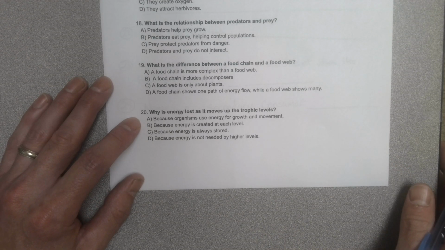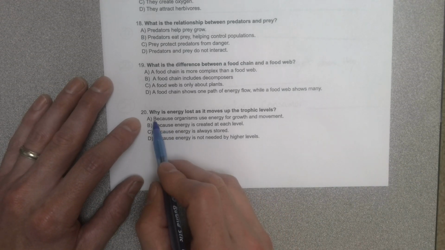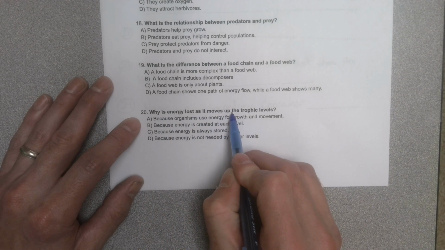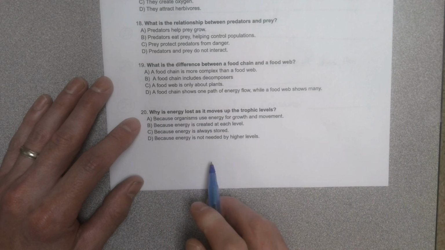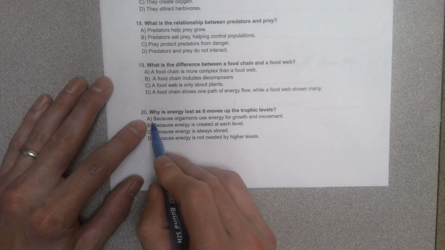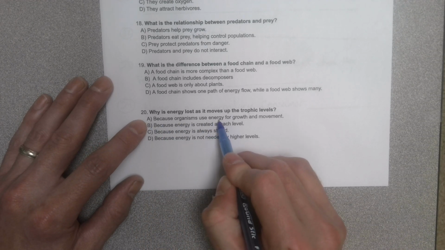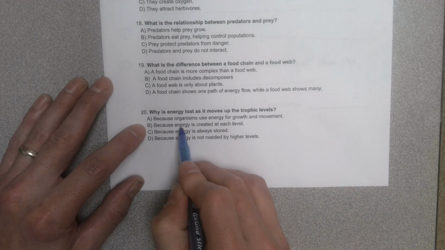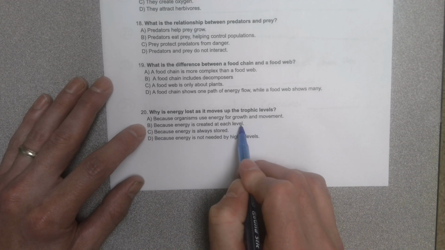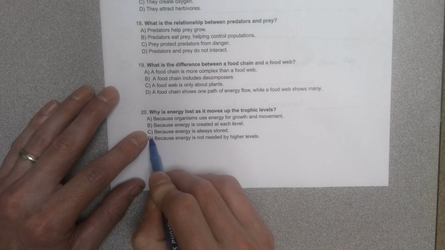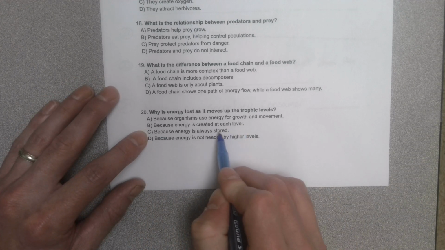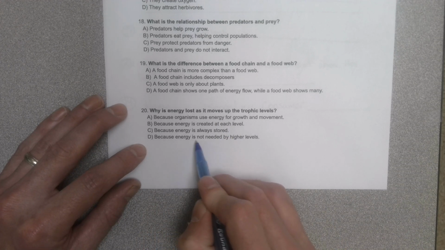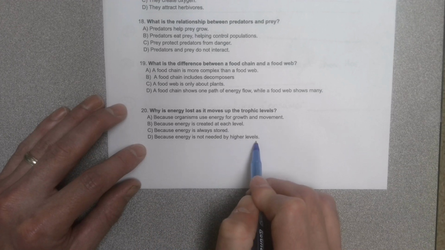Question 20. Why is energy lost as it moves up the trophic levels? A. Because organisms use energy for growth and movement. B. Because energy is created at each level. C. Because energy is always stored. D. Because energy is not needed by higher levels.